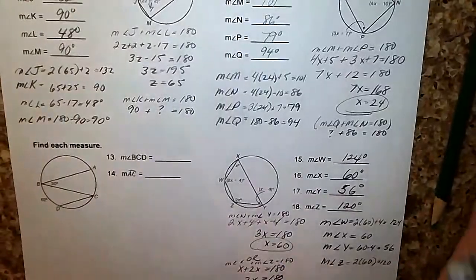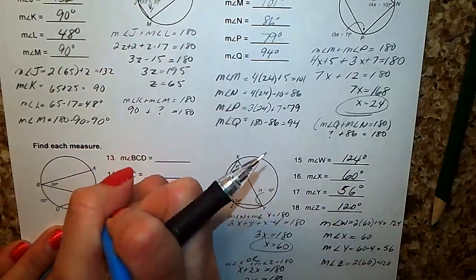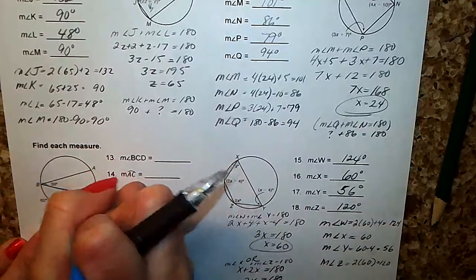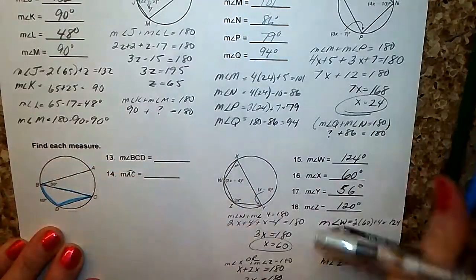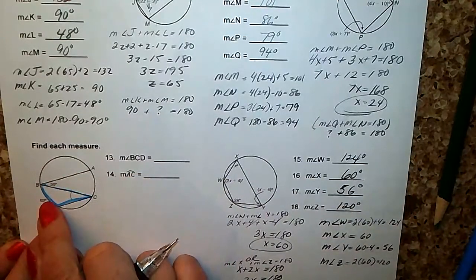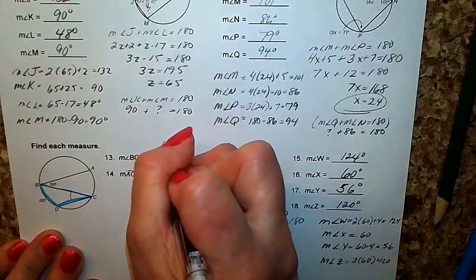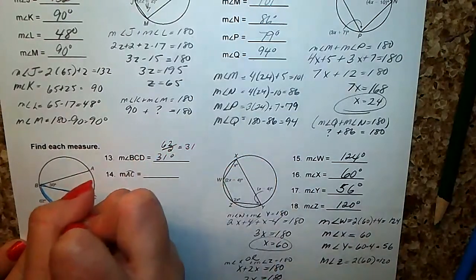Okay, let's look at the bottom part here. We've got another one of these. We have to find the measure of angle BCD. B to C to D. All right, well, this goes back to that inscribed angle concept. We have an angle right there. Remember, the angle is always smaller than the arc. Cut the arc in half, and we will find the angle. So we have to take that 62 divided by 2, and we get 31 for that angle in there.